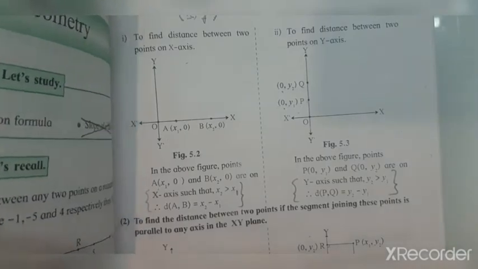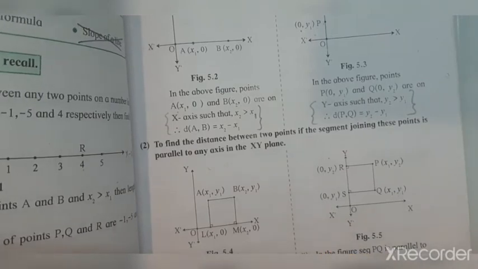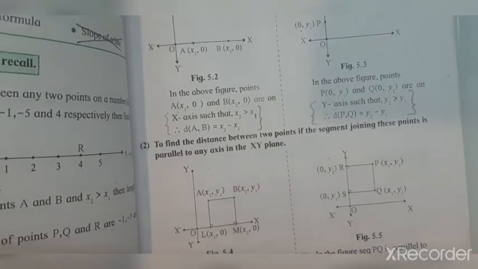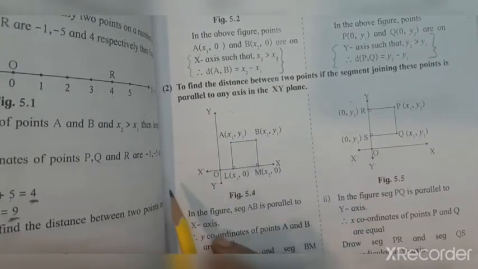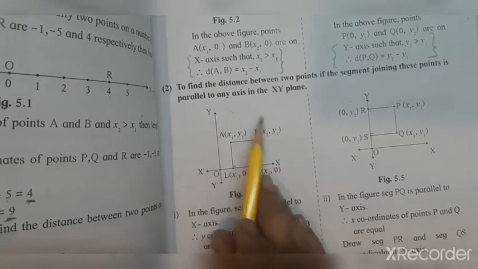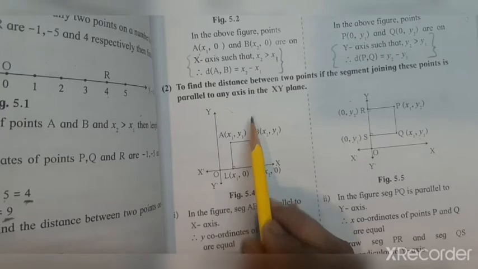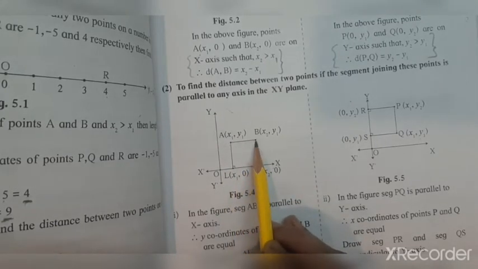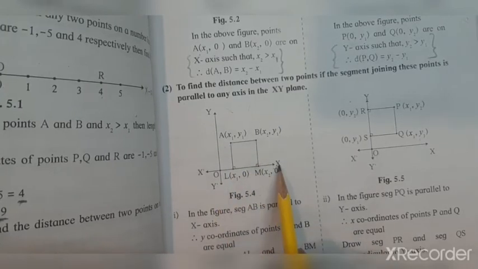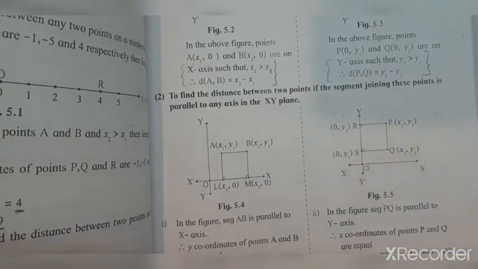After that, to find the distance between two points, if the segment which joins those two points is parallel in the xy plane. Now what is the xy plane? If you see this x-axis and y-axis, this plane here is the xy plane. So when two points lie in this xy plane, and we join those two points, that line is parallel to one of the axes. Now this AB is parallel to the x-axis, whereas in the second case, PQ is parallel to the y-axis. So in that case, what do we do?